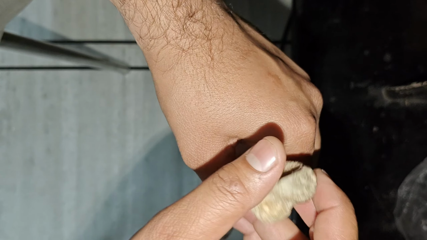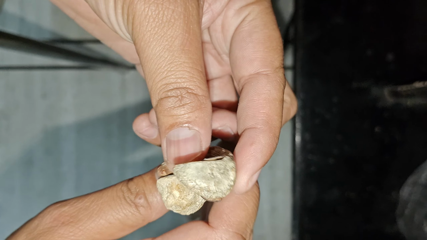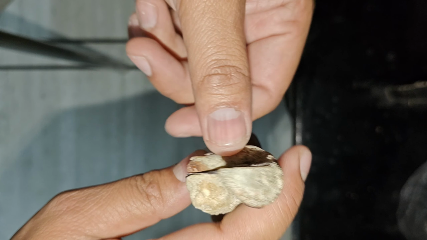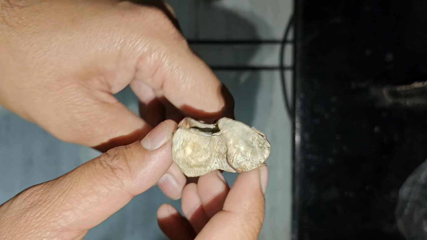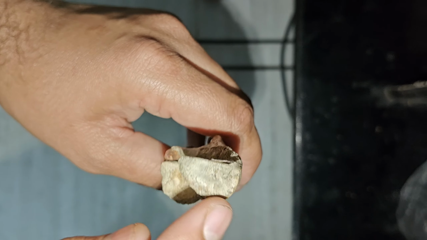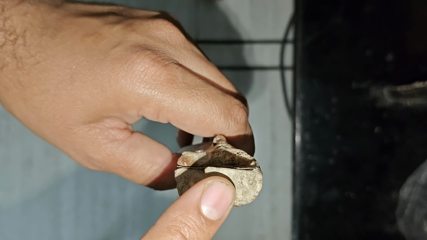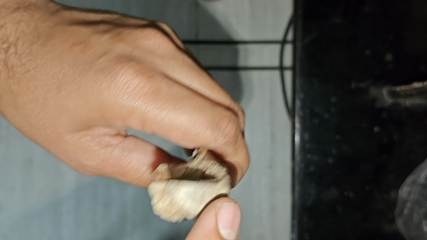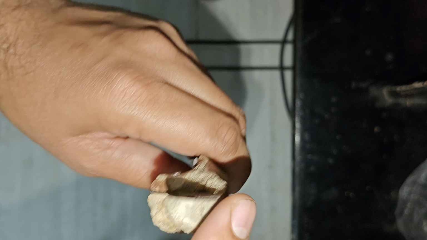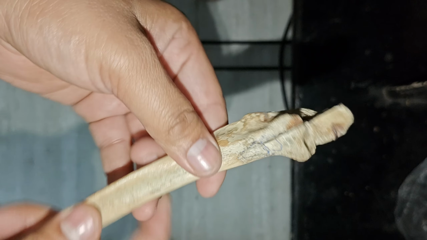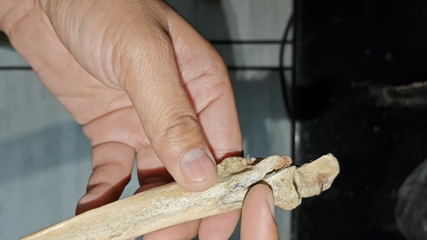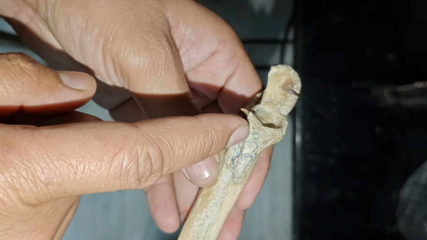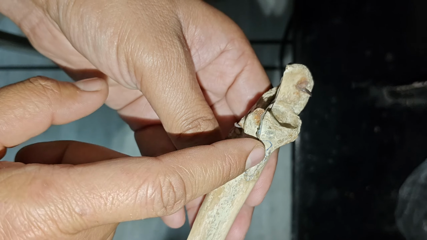Now talk about the attachment of the bone. First we discuss the insertions in the ulna. First, the triceps brachii. Triceps brachii is inserted in the superior surface of the olecranon process, posteriorly, on a roughened area. The brachialis is inserted in the anterior surface of the coronoid process, including the tuberosity of the ulna.